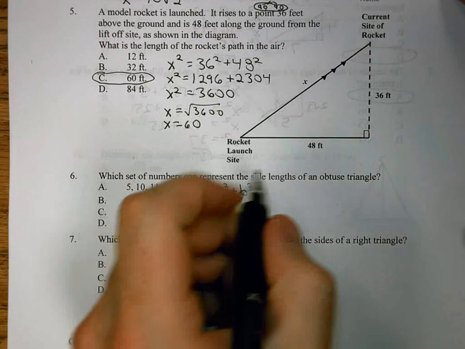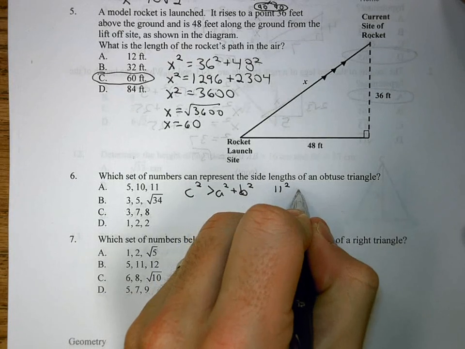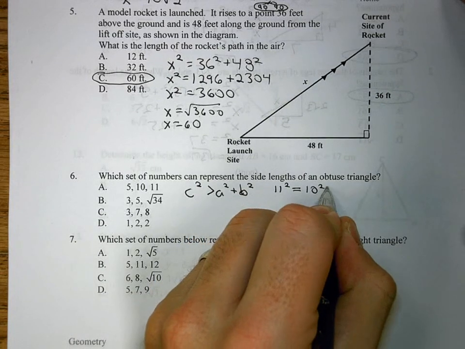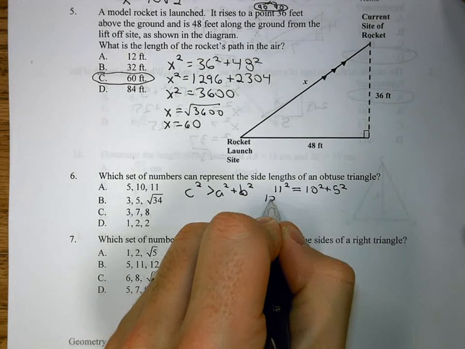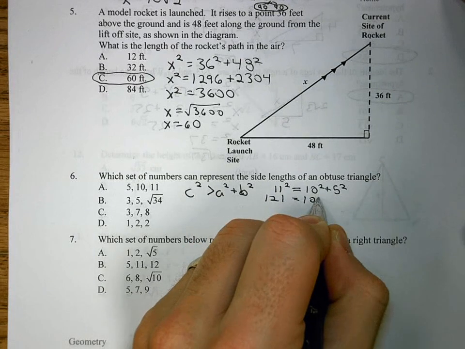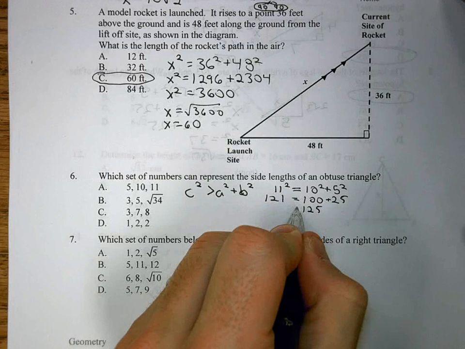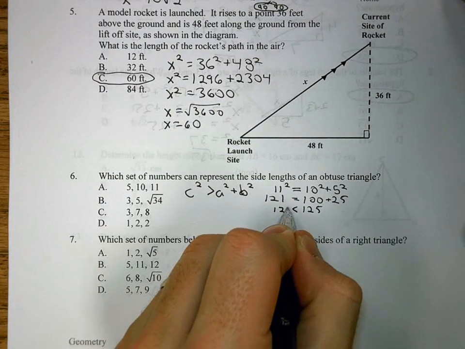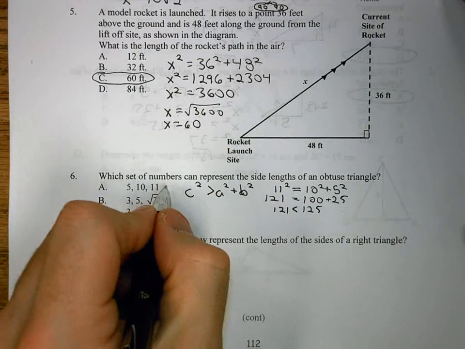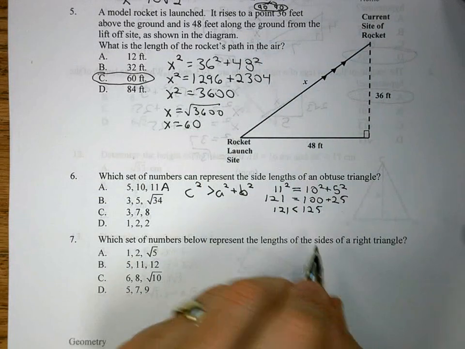So I start with the first one. That's 11 squared equals 10 squared plus 5 squared. 121 equals 100 plus 25, and I get 125 is bigger than 121. That's not obtuse, it's actually acute.